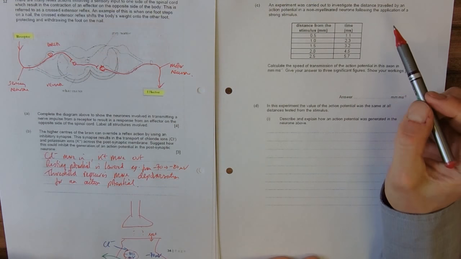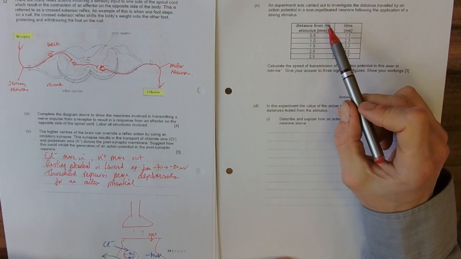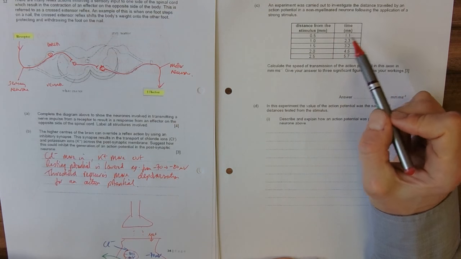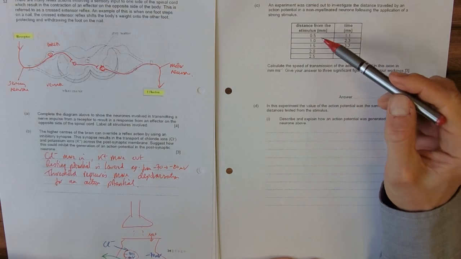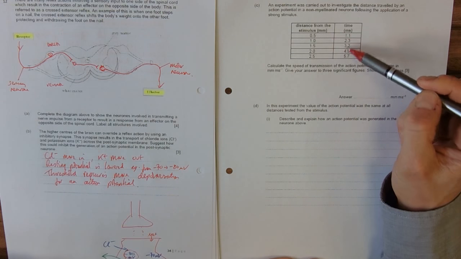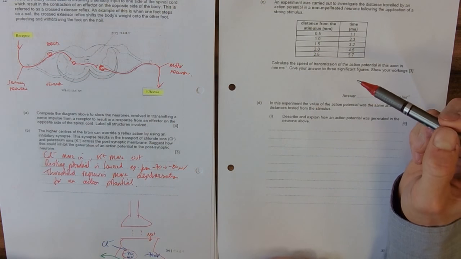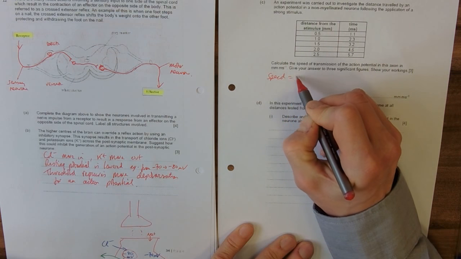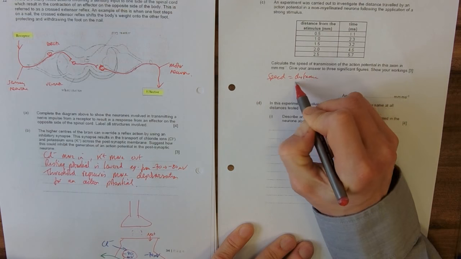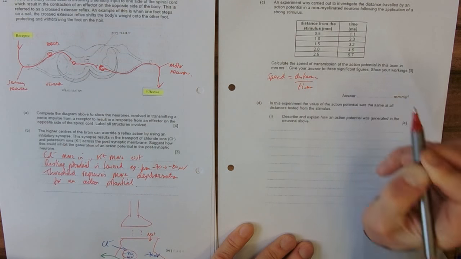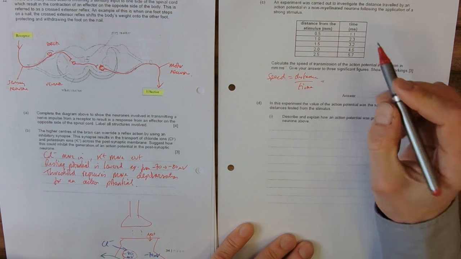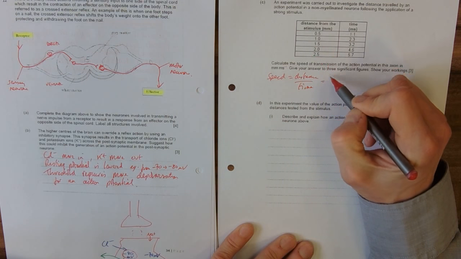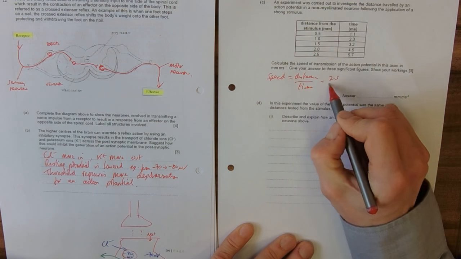An experiment was carried out to investigate distance travelled by a non-myelinated neuron following the application of strong stimulus. Okay, so distance over time. Calculate the speed, distance over time. So speed equals distance over time. Bit of physics. Distance 2.5 millimeters.